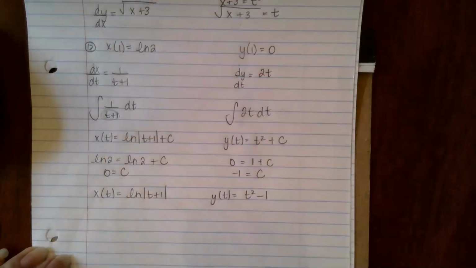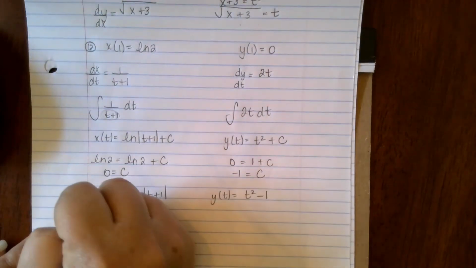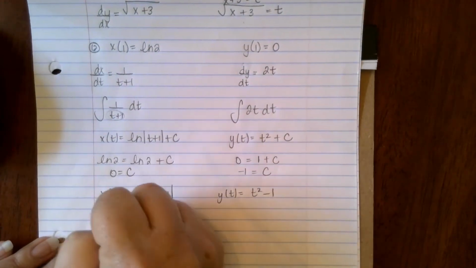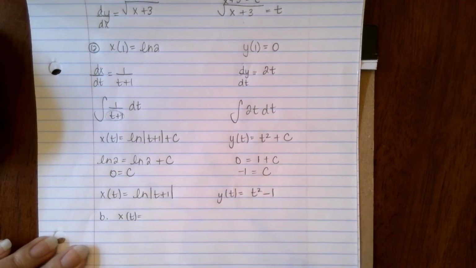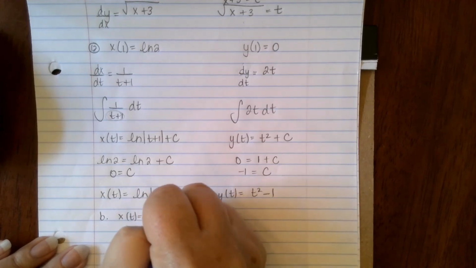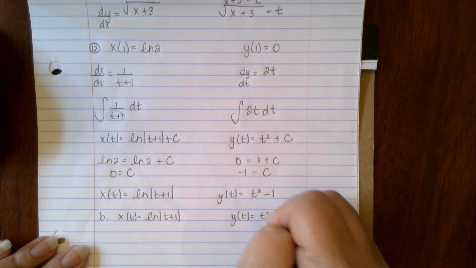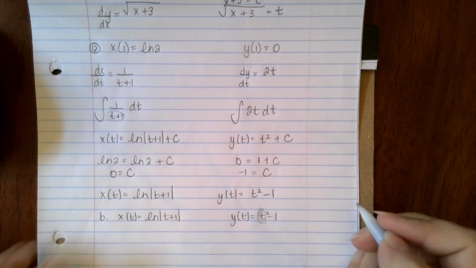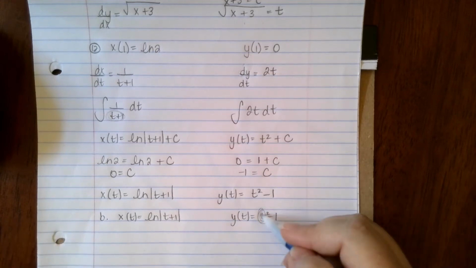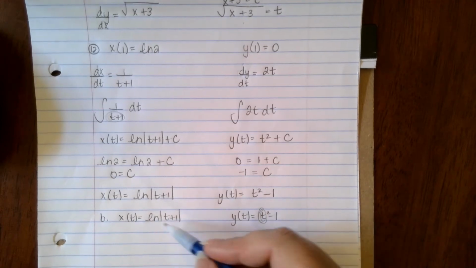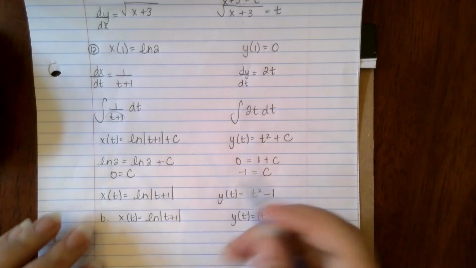So x of t is equal to ln of t plus 1, and y of t is equal to t squared minus 1. So what we want to do is replace that t squared with terms of x. So we need to get this thing to basically equal just t.